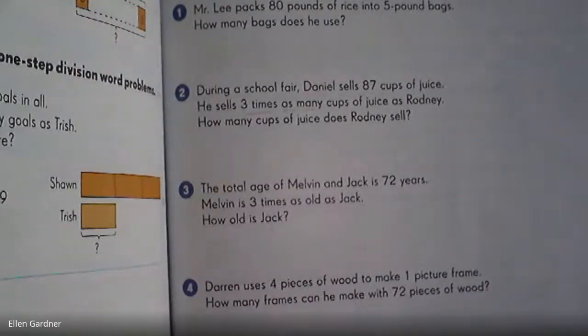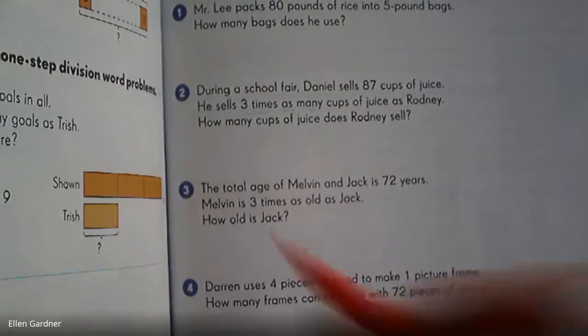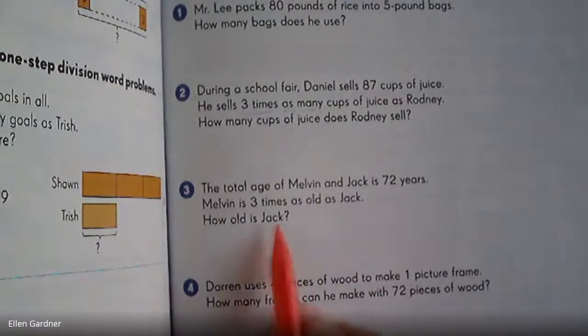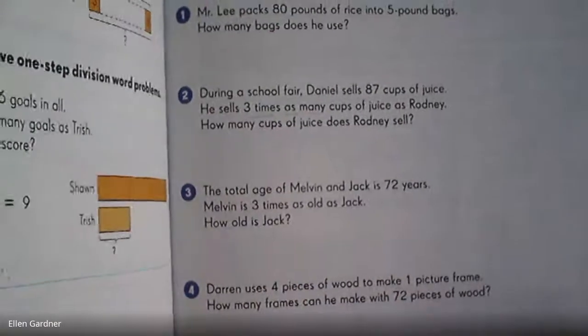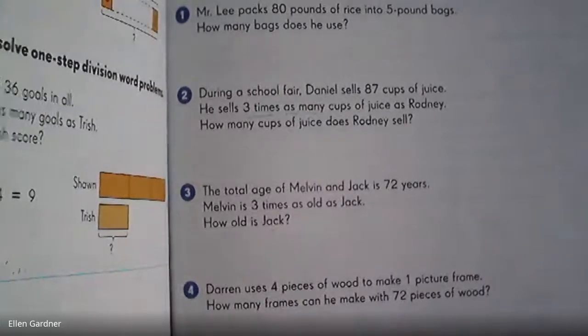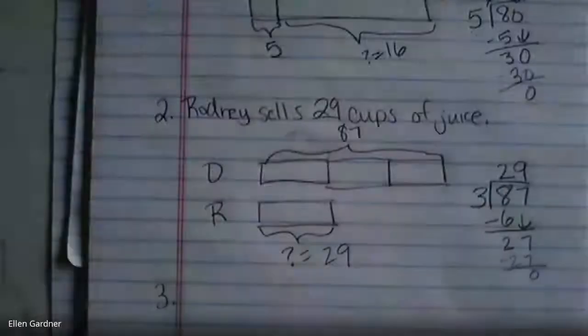We're going to add their 2 ages together to equal 72. Melvin, he's the older one. He's 3 times as old as Jack. Trying to figure out how old Jack is. Now, first of all, what is an answer sentence? Jack is blank years old.